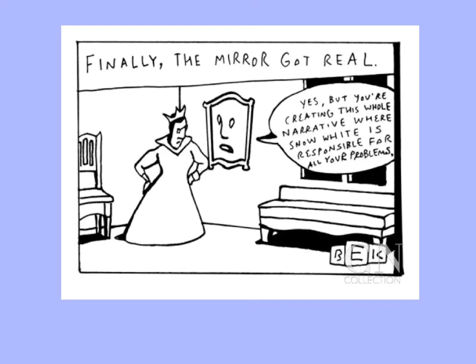So negatively speaking, if we're not conscious of projection, one of the misuses of projection is that unconsciously we project the parts that we don't want to own onto other people. And I think that's the common understanding of projection.